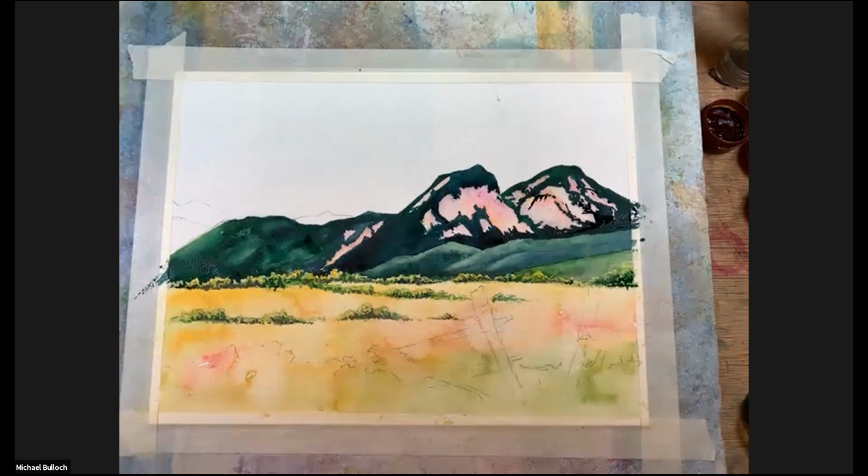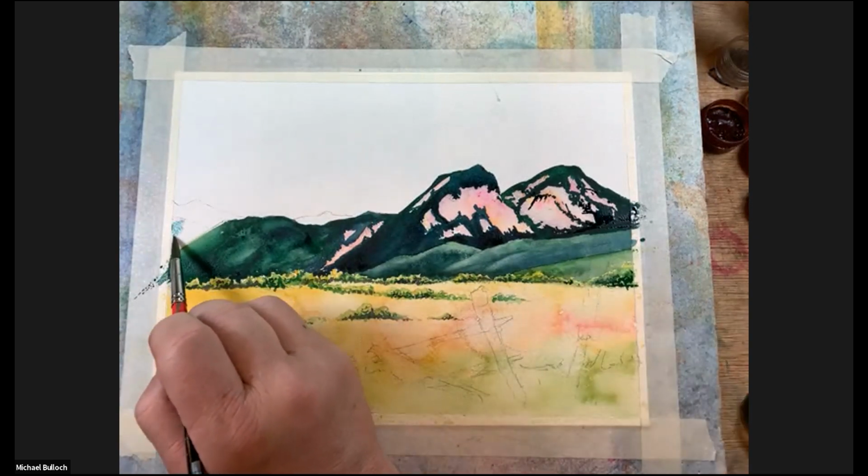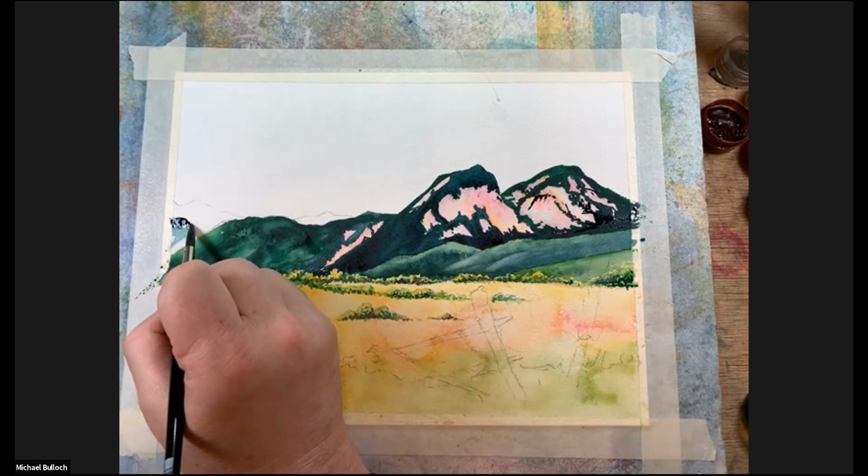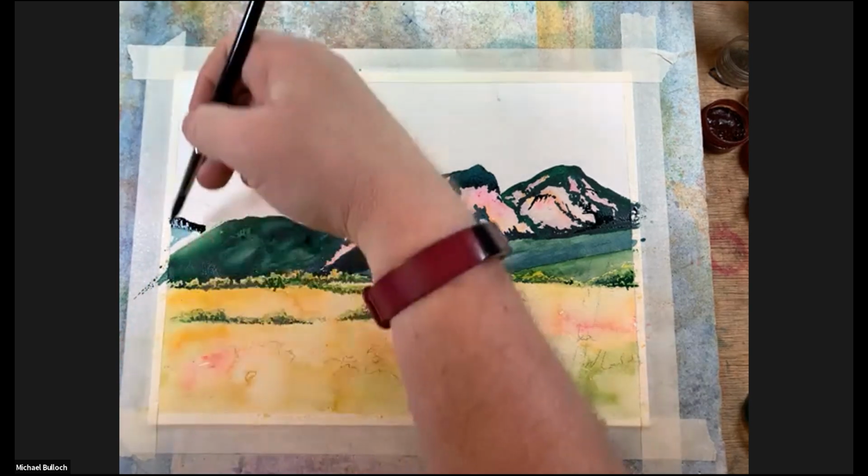So then, right here where I just painted that green, that's a fairly dark shape. So I'm going to come in with just some indigo, mostly, and bring that in like so.